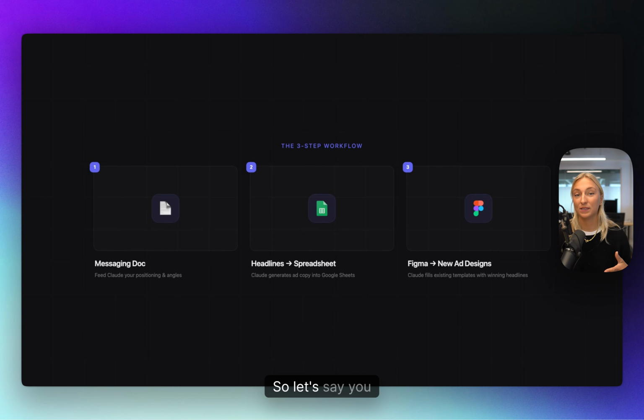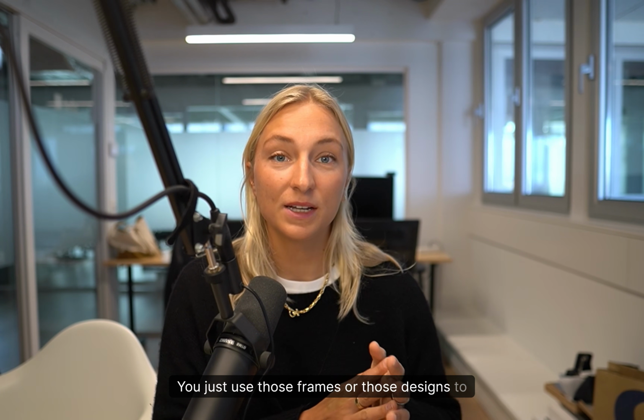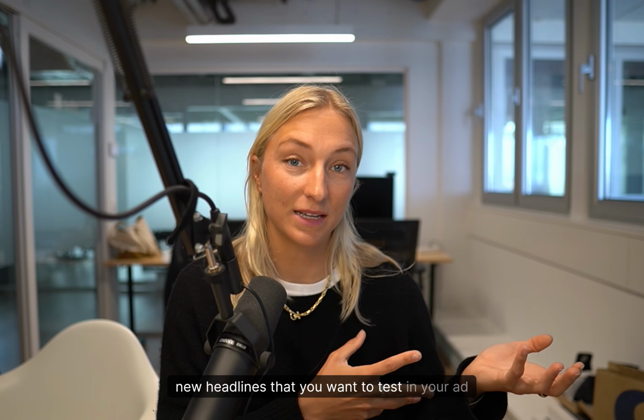new headlines. So let's say you already know which ads are winning, your design team made a few variations, you know which ones are winning, you just use those frames or those designs to populate them with the winning headlines or your new headlines that you want to test in your ad campaigns.